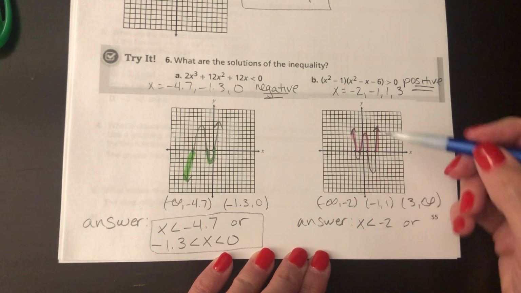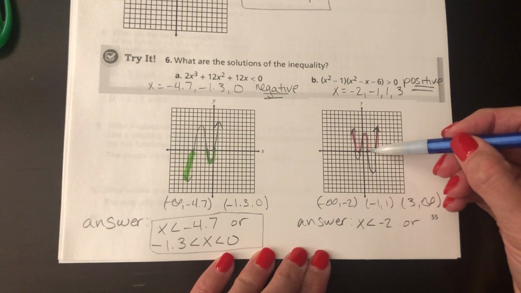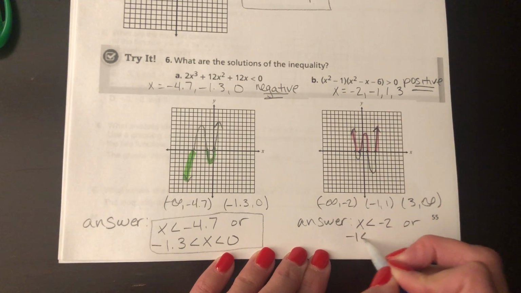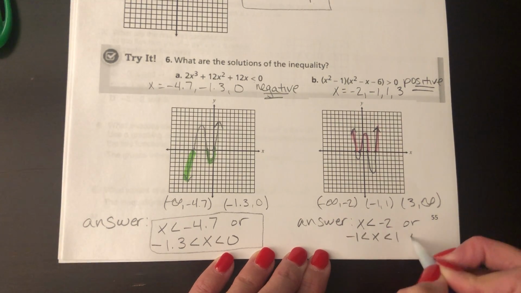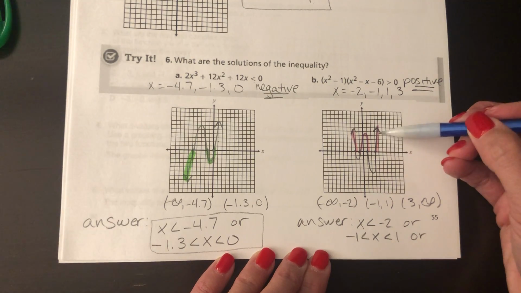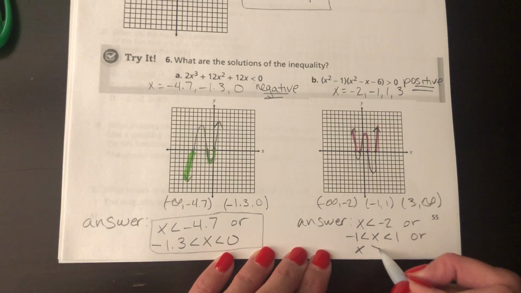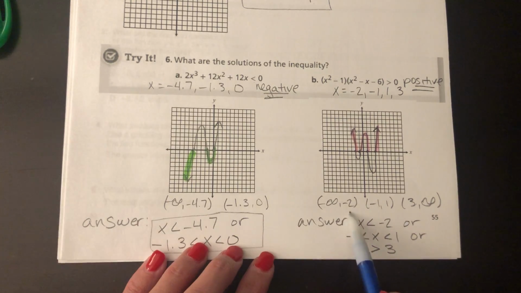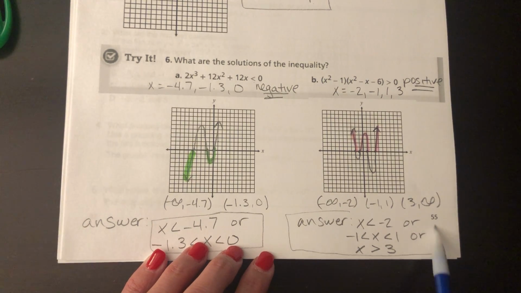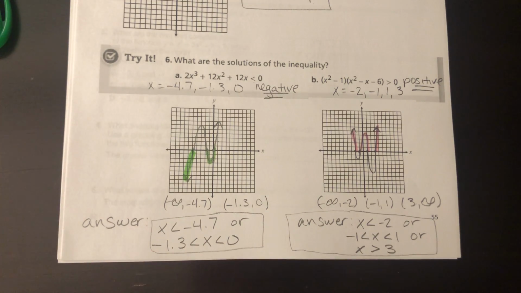Or x is in between negative 1 and 1. Or x is going towards the positive, so x is greater than 3. All right. And that is how you find the solution to a polynomial inequality.